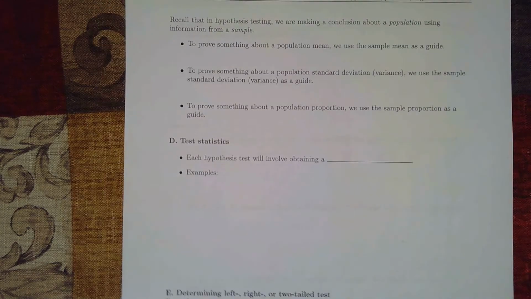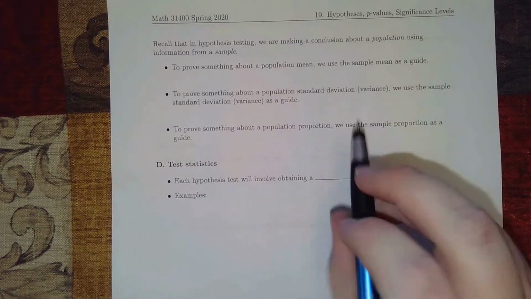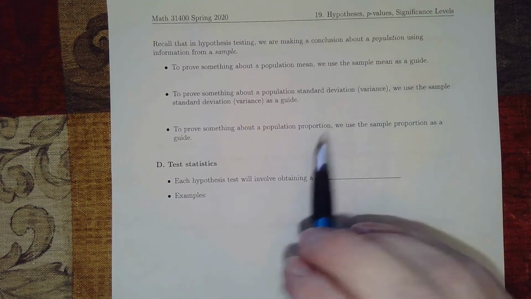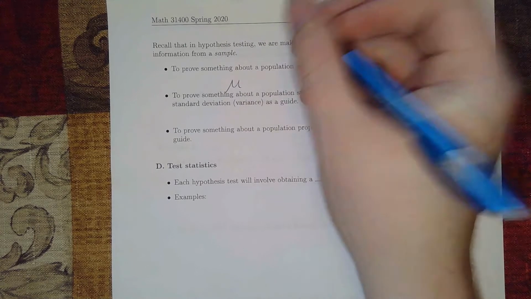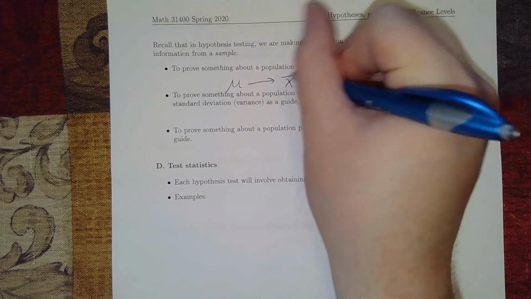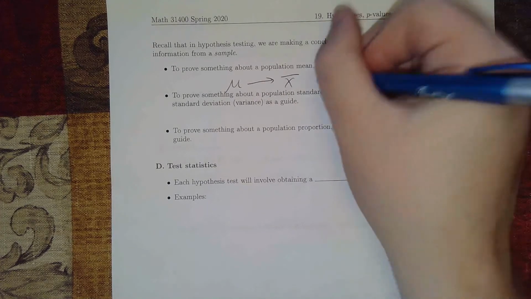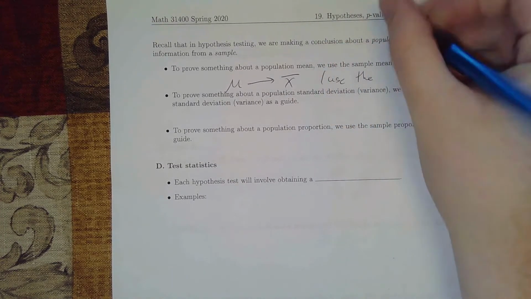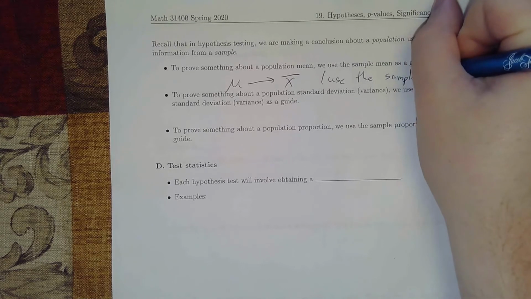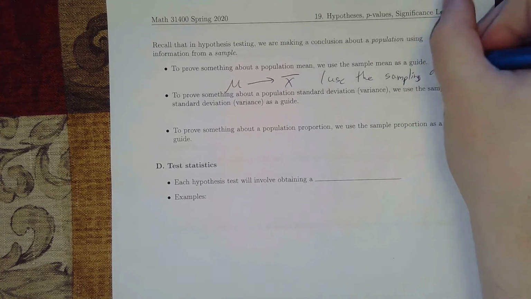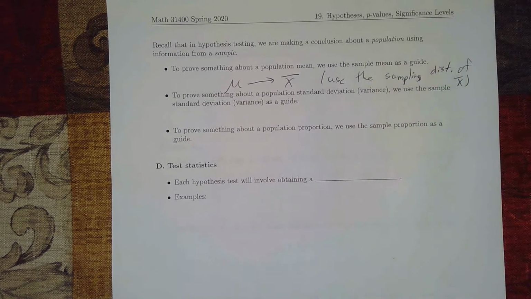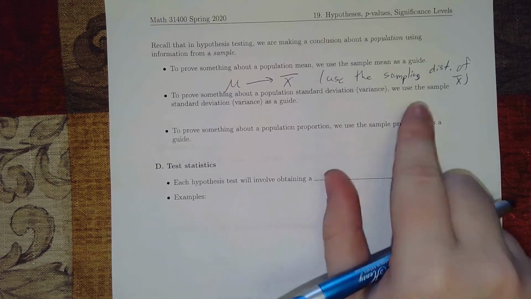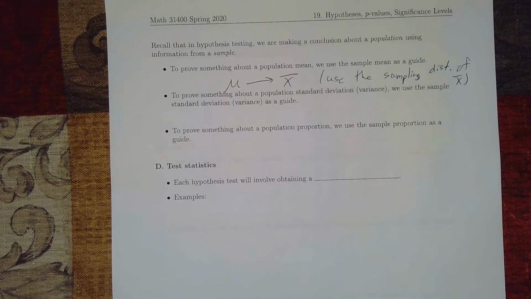Remember that when we're doing hypothesis testing, we're trying to make a conclusion about a population using information from a sample. To prove something about a population mean, we use our sample mean as a guide, so we use the sampling distribution of x bar. If we want to prove something about the population standard deviation or variance, we can use the sample standard deviation or variance as a guide.